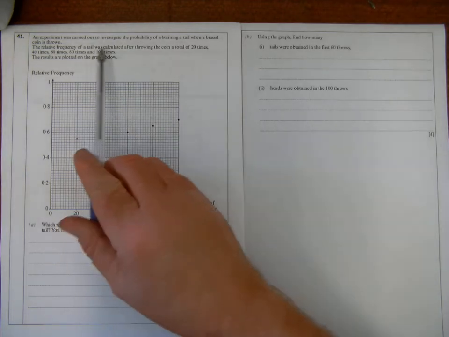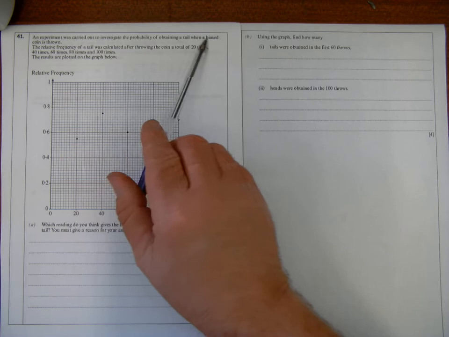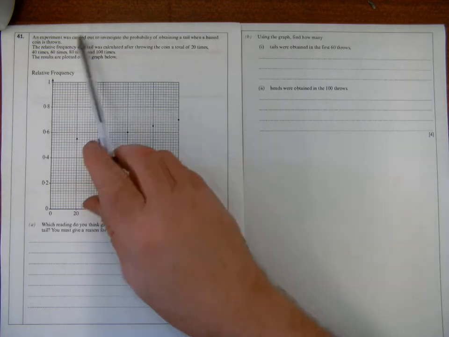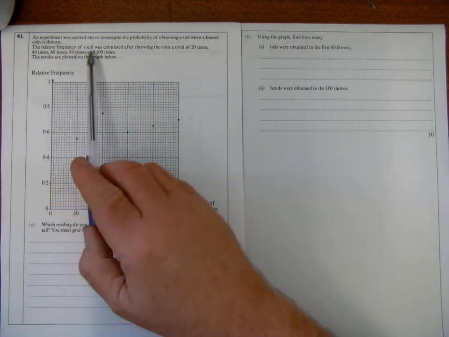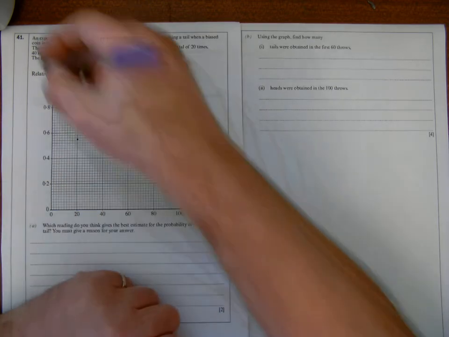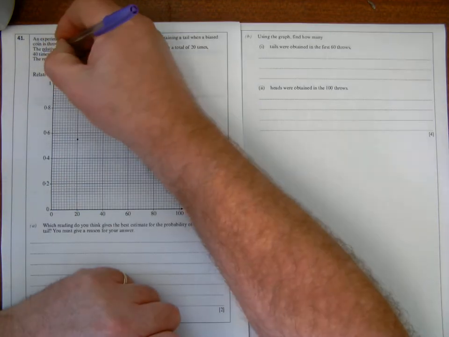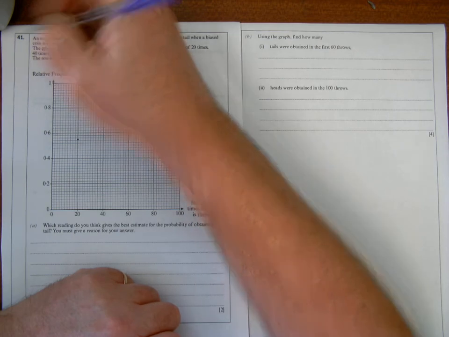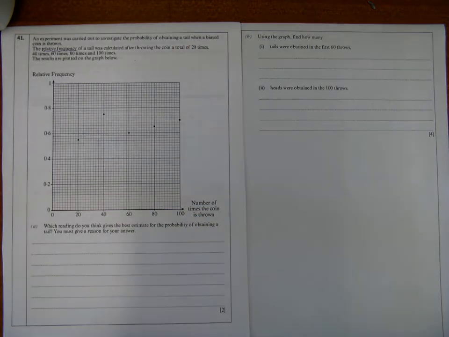Okay, we've got an experiment carried out to investigate the probability of obtaining a tail when a biased coin is thrown, and the relative frequency of a tail was calculated. Now then, relative frequency is probability by carrying out an experiment.